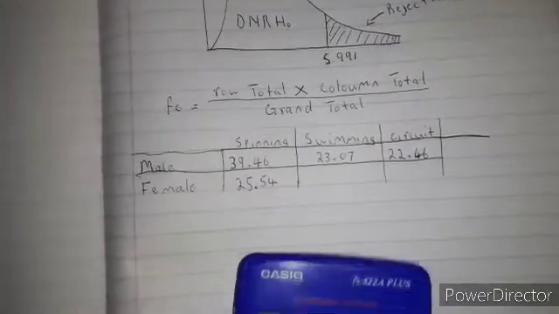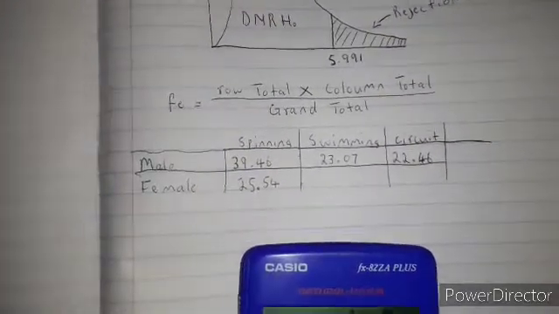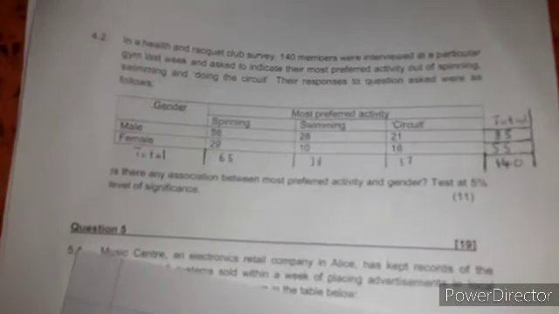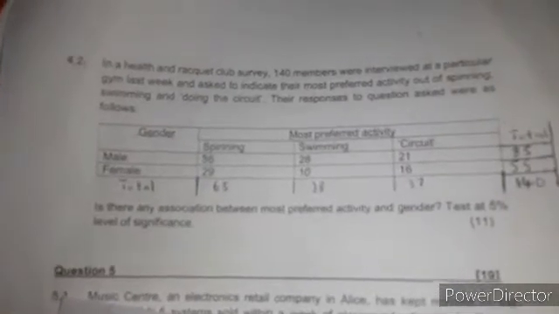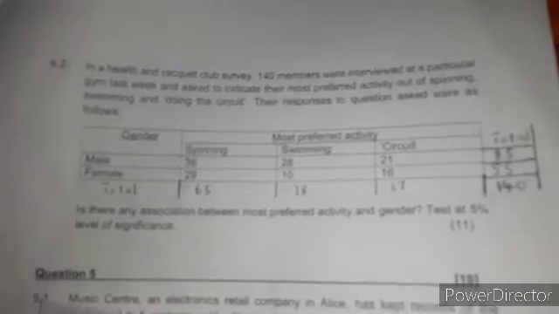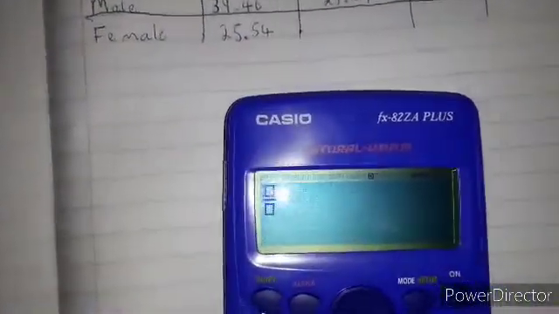Then we move to the next column, the swimming column. We're still on the same row, which is the female row, with a row total of 55.